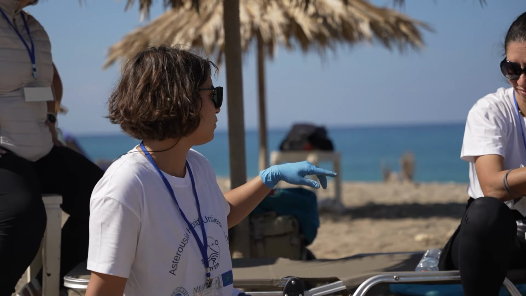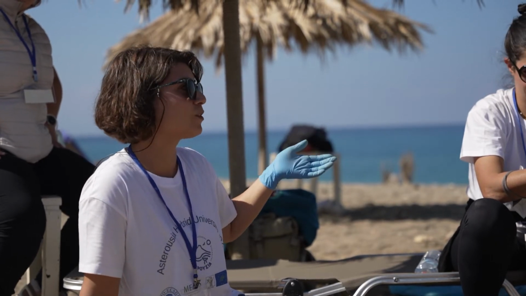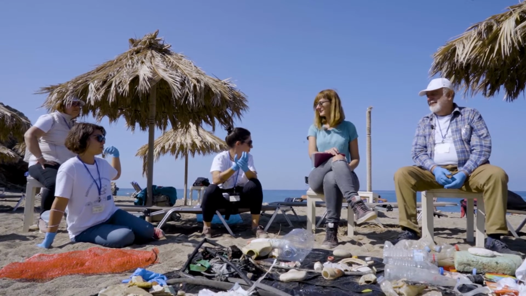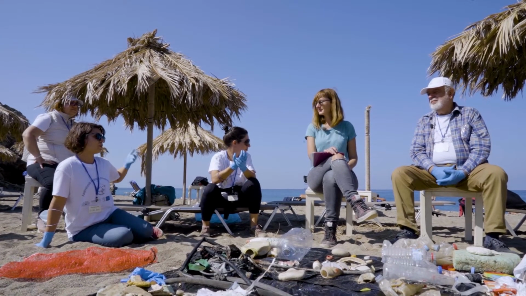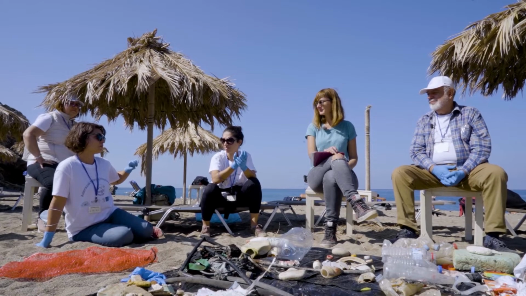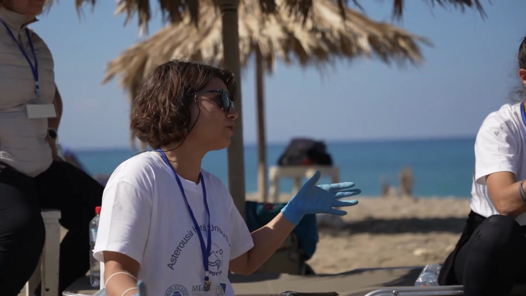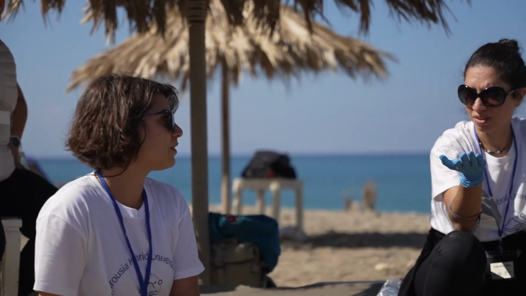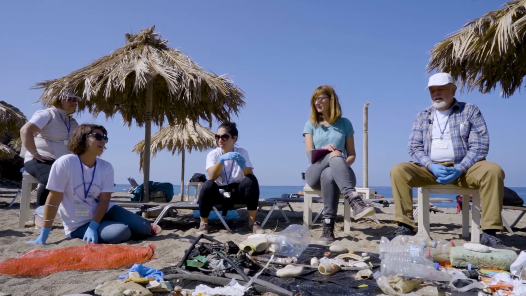And actually, if you look around, the cigarette butts are highest all around the umbrellas and near the beach bar. So it means that they don't have an option of where to put them. You need to give them an option that should probably be covered from the wind as well, and regularly emptied. That's something I can think of.